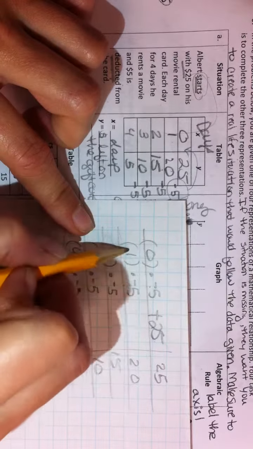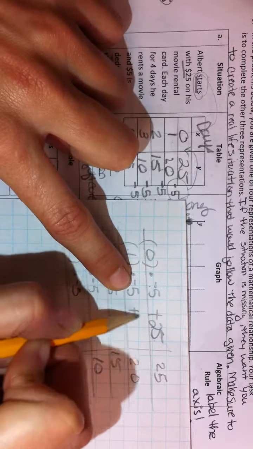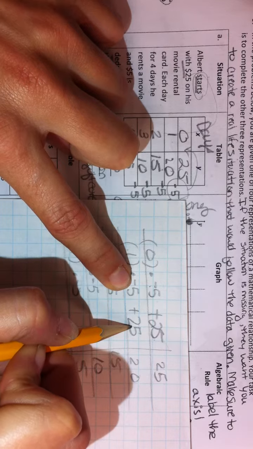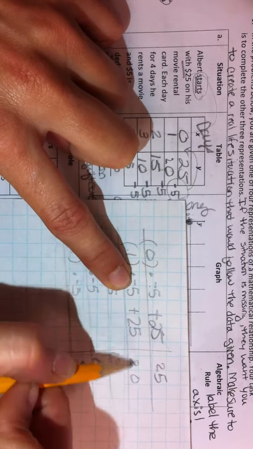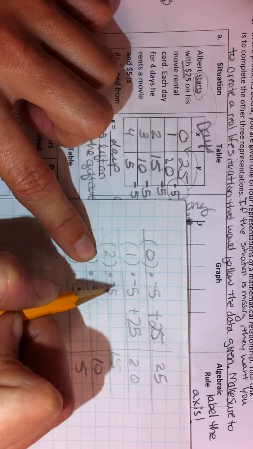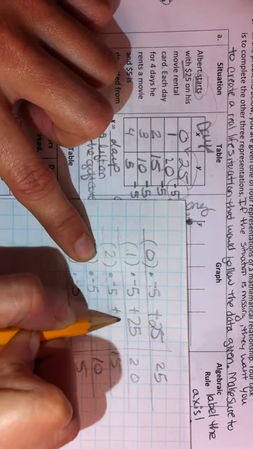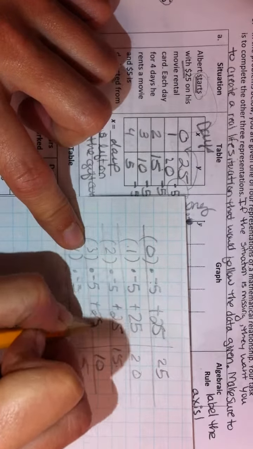Let's see if it works for all of them. 1 times negative 5 is negative 5, plus 25. Try it in your calculator: 5, negative button, plus 25 is 20. Try it again. 2 times 5 and then the negative button, plus 25, gives you 15. So it works every time.